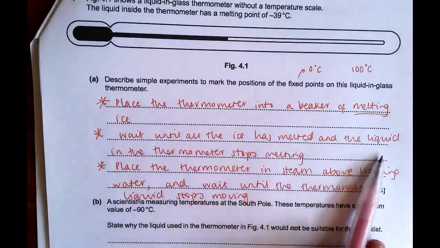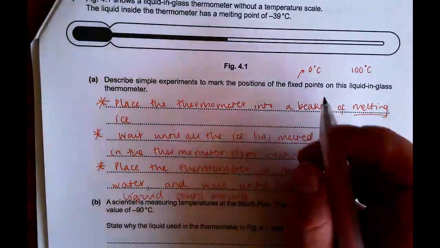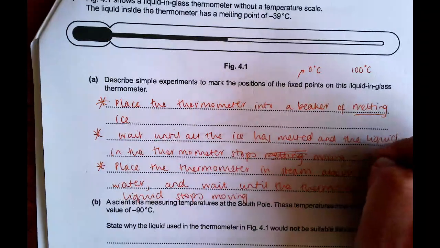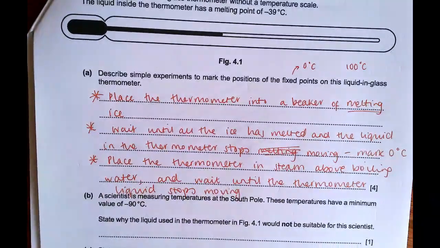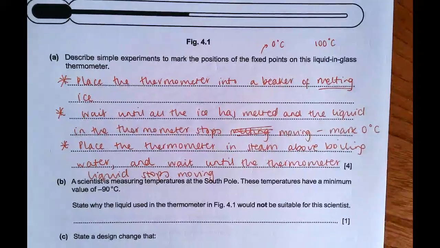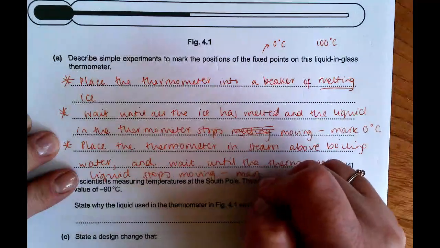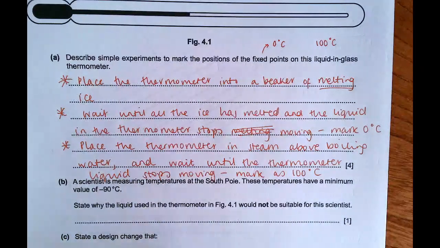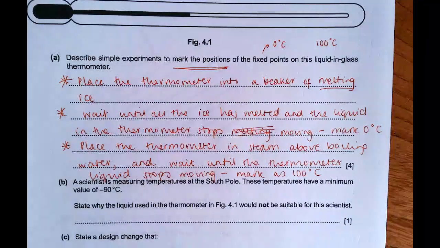So once we've got the ice melted and the liquid in the thermometer stops moving, then you would mark the 0 degrees Celsius at this point, and then at the steam one, mark as 100 degrees Celsius for that one. So don't forget to reference the actual marking the positions, or otherwise you will not get the mark.